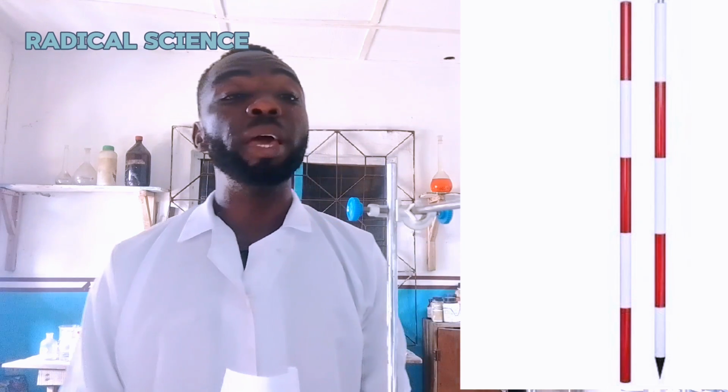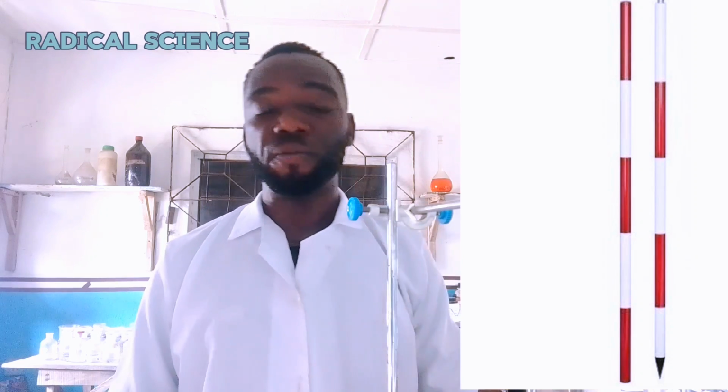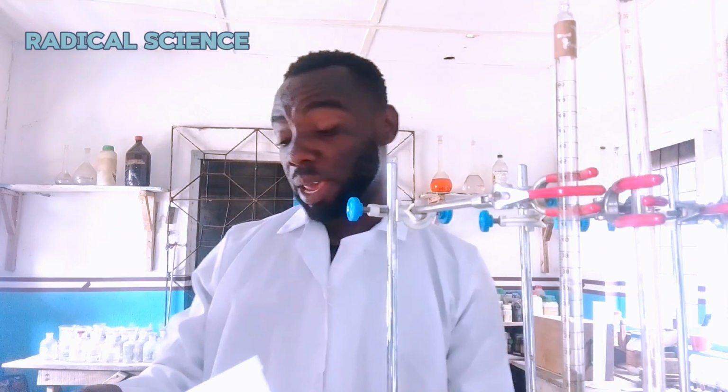So WAEC may ask you what is the reason why they are painted red and white. The reason is so that it can be seen from afar. That is the only reason why ranging poles are mostly painted with red and white colors. Okay, so that is for the ranging pole. Now let's take a look at specimen B, which is the arrow.